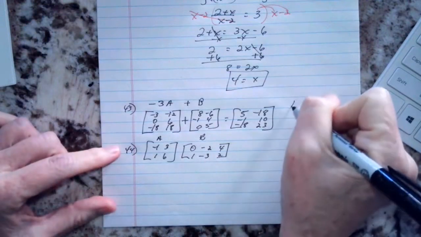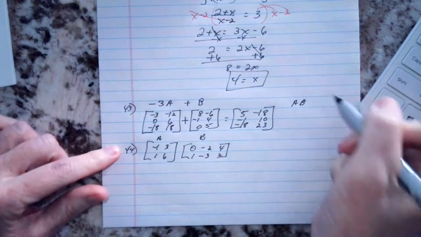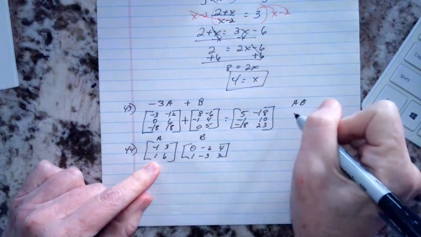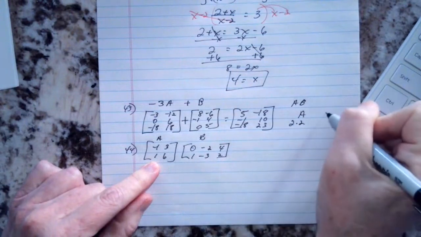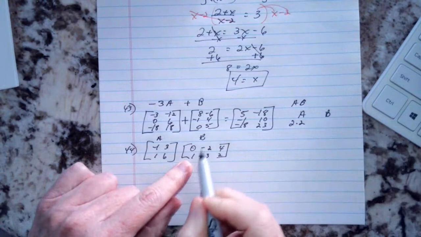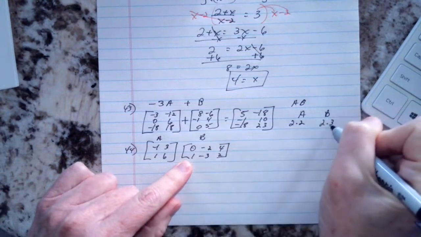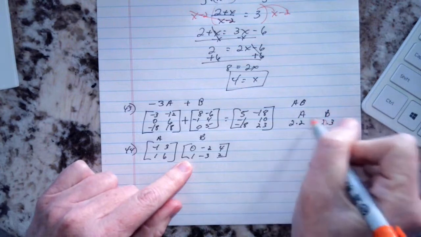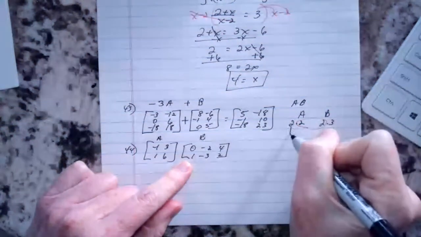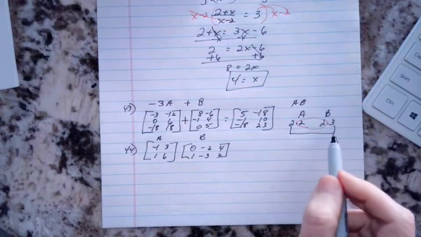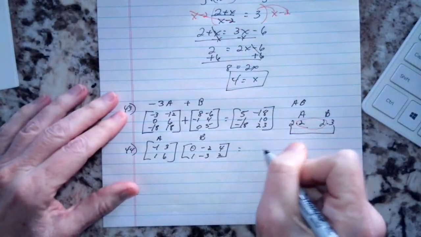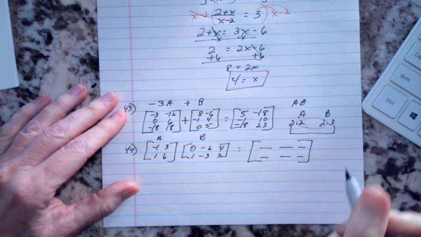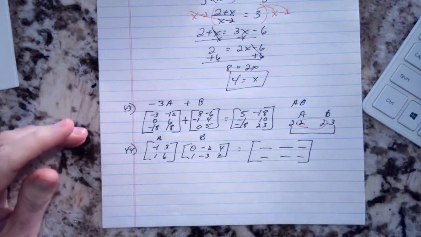So what we're asked to do here is to find AB if possible. So let's see if we can first find it. A matrix is 2 rows by 2 columns. So A is a 2 by 2. B is a 2 by 3, 2 rows by 3 columns. In order to multiply the two in that way, A, B, these have to match, and they do, and this will be our answer matrix. That's the size of it. It'll be a 2 by 3. So it'll be 2 rows by 3 columns. It's going to look like that.